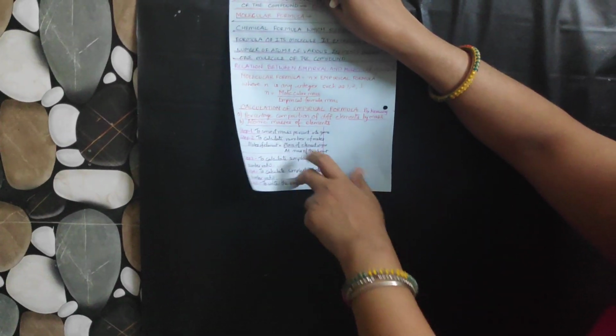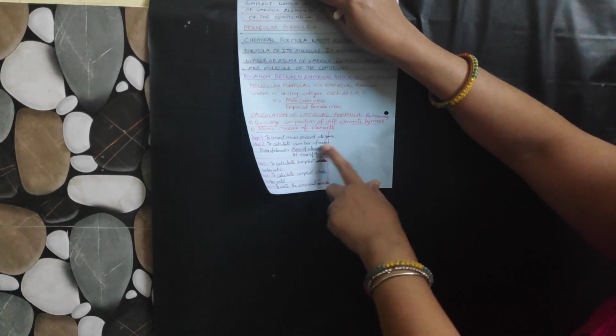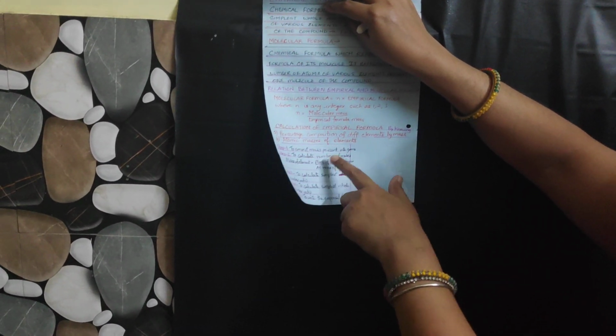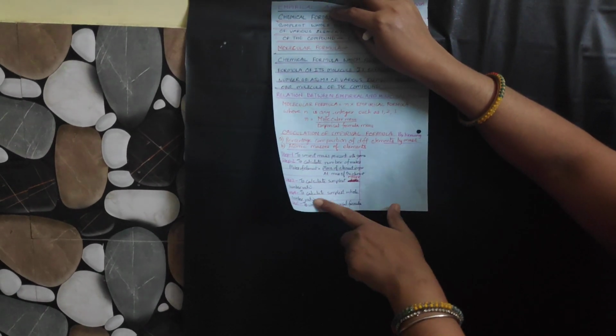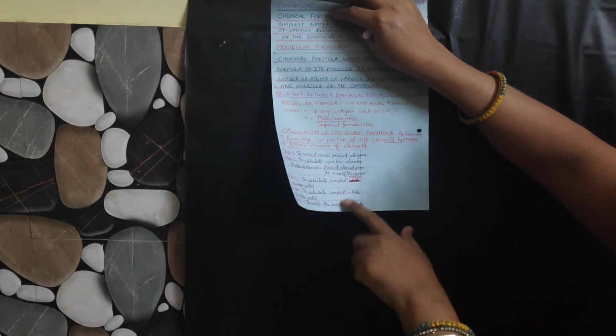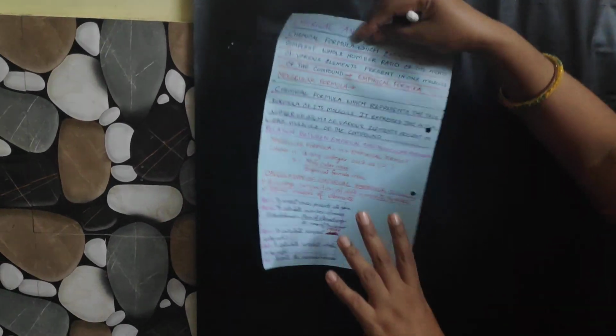After we have converted the mass percent into grams, we divide by the atomic mass to find the number of moles, then calculate the simplest ratio, then the simplest whole number ratio, then the empirical formula. After the empirical formula, we'll calculate the molecular formula. So let's see the very first numerical that we'll do.